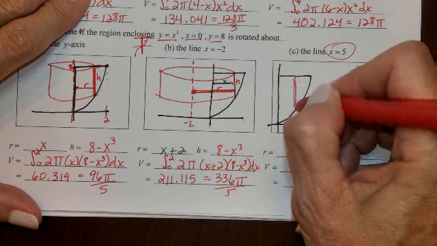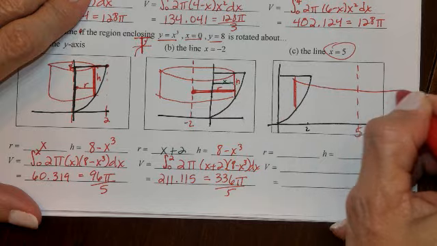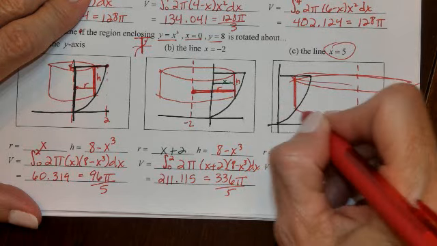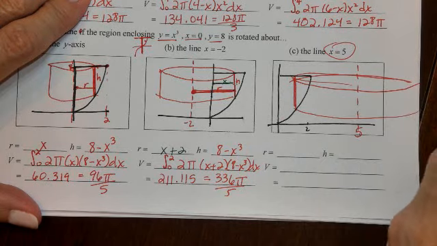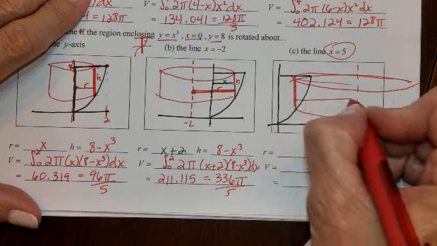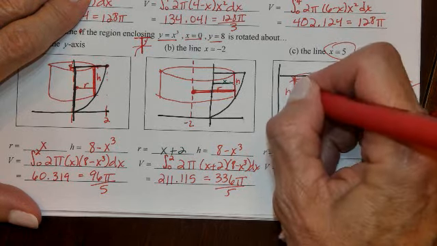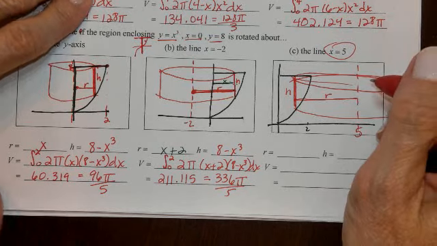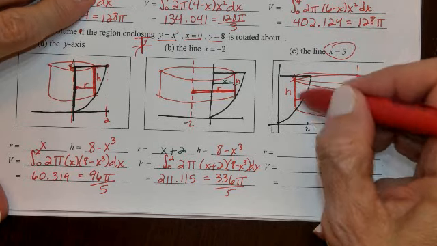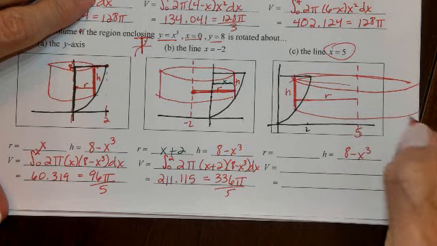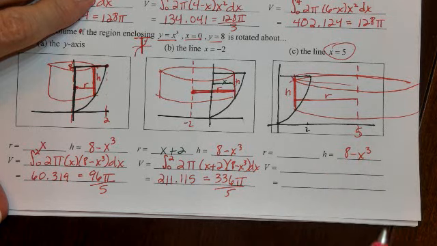Slice, revolve it, okay, so that you can see the radius. It's just helpful to see that radius. Okay, there's your height. Height is still 8 minus x cubed. Okay, what's the radius this time?